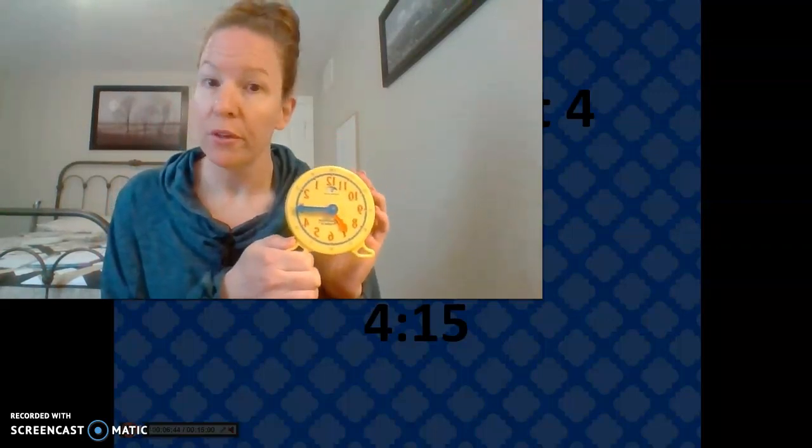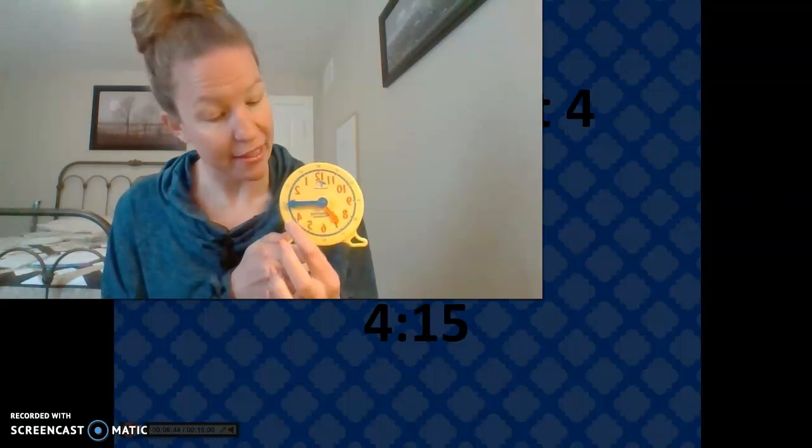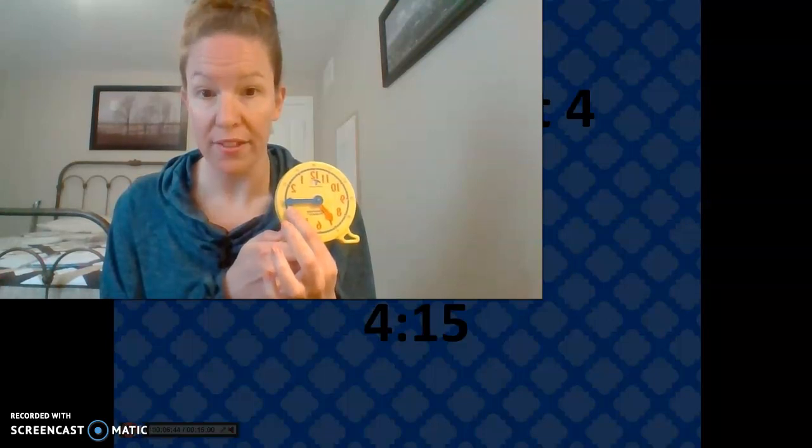And remember, we mentioned this last week, when you are drawing hands on a clock, they need to be straight and neat. And you have to have a difference between the hour hand, which is a lot shorter, and the minute hand, which is longer. Remember, the minute hand goes right on top of the number, and the hour hand goes slightly above the hour.